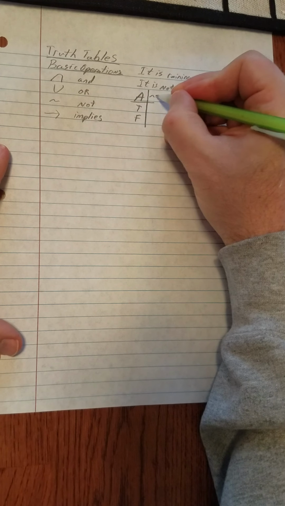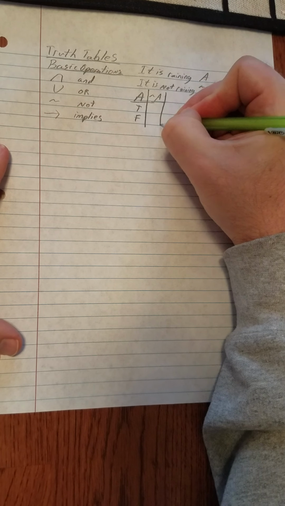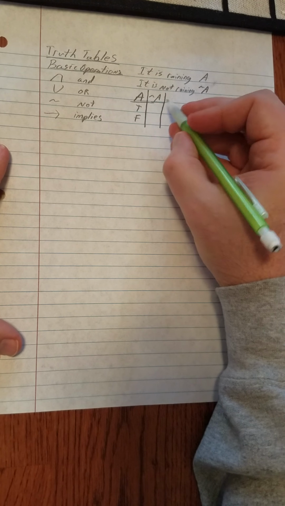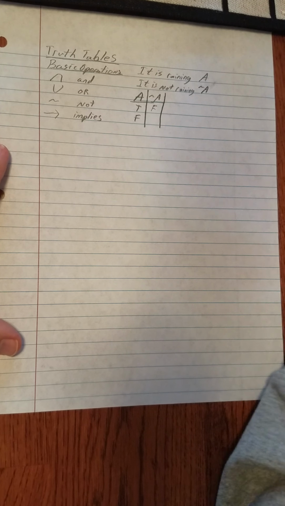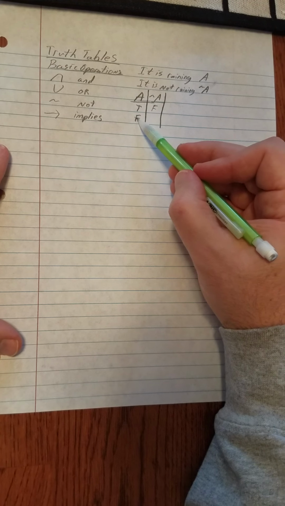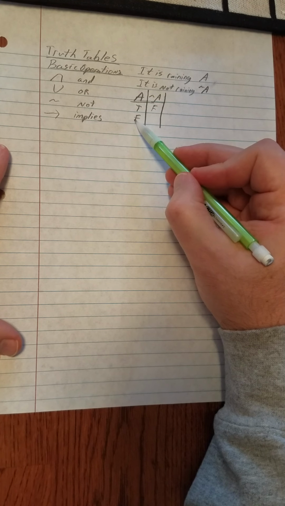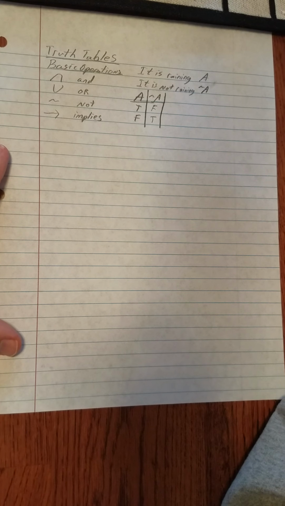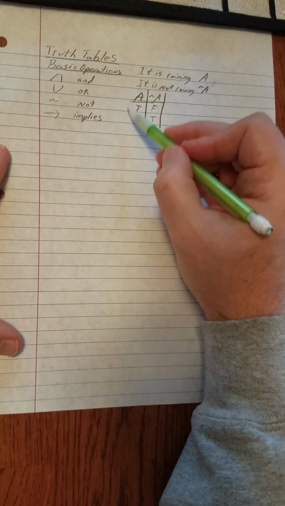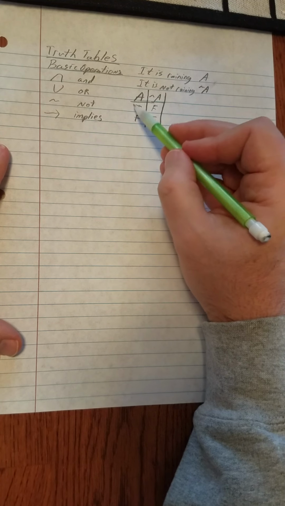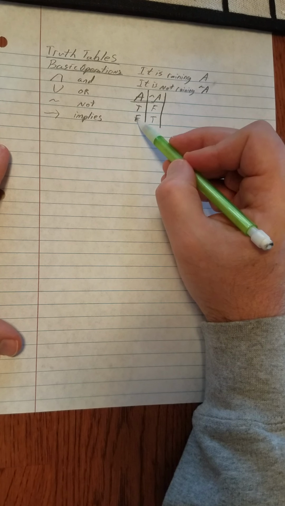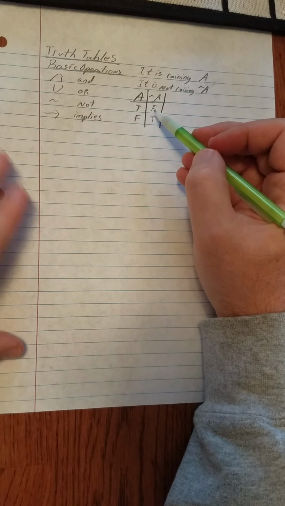So then if I put a not in front of it, if the original statement was true, putting a not would make it a false statement. And then the opposite happens here. If the original statement was false, not would make that statement true. So this is the truth table for not. All that means is flip all the letters.